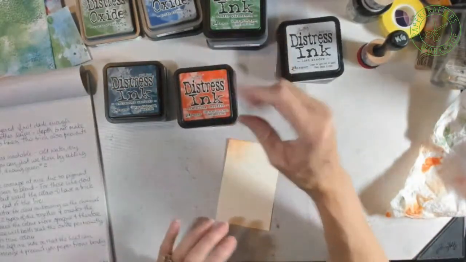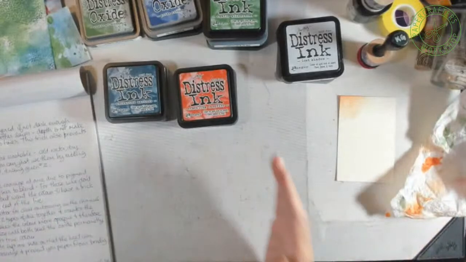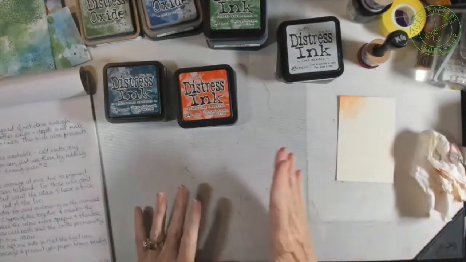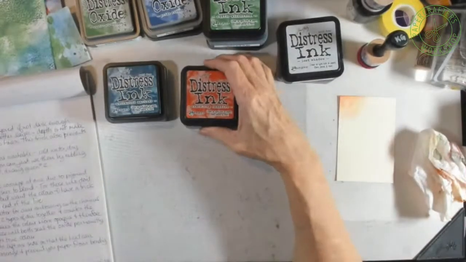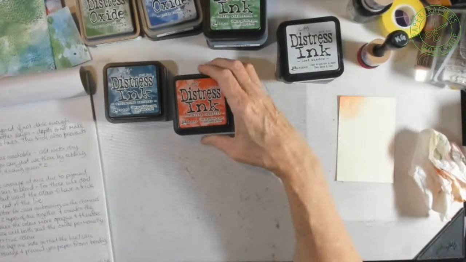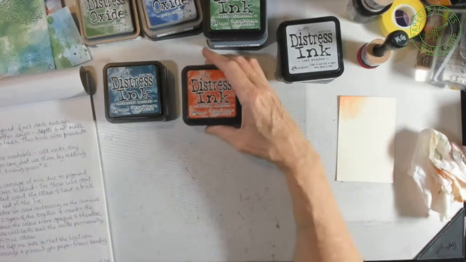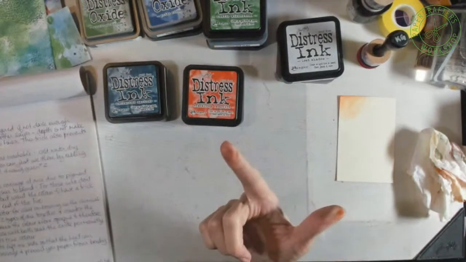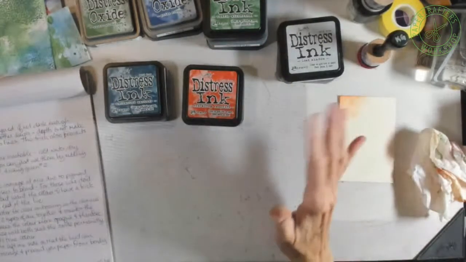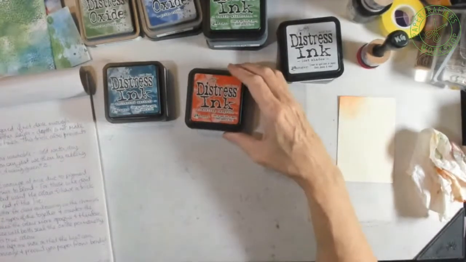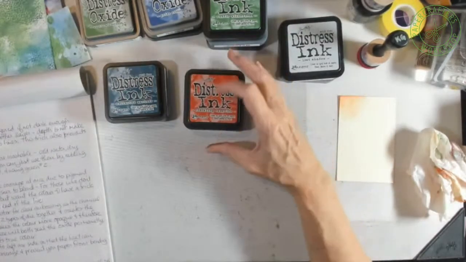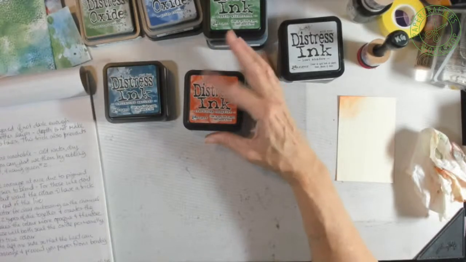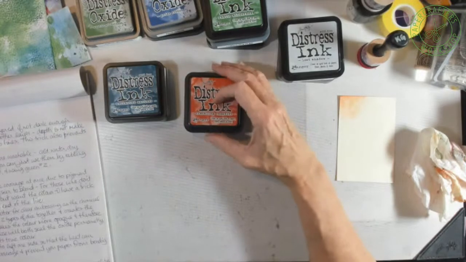So refreshing, let's talk about refreshing quickly. Refreshing is only if your pad is dry, bone dry. You forgot about that color. It was left in the bottom of a cupboard and the heater was on all winter, and you open it up in January and you run your finger across and absolutely nothing comes off. That's bone dry. That's when you refresh, because what you have to do is condition the pad to receive more ink. So you got to do the refresh first.